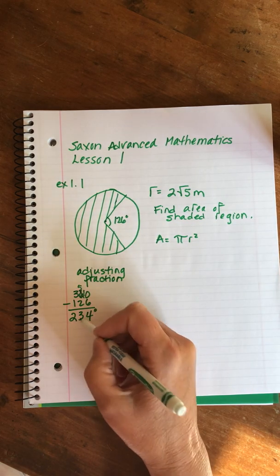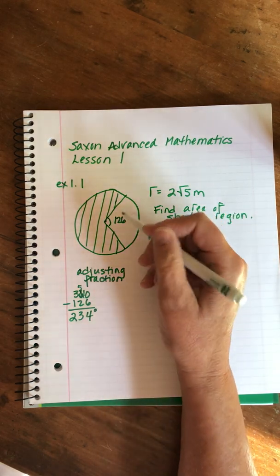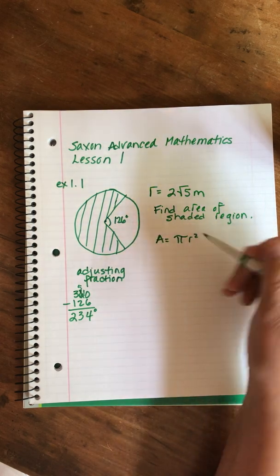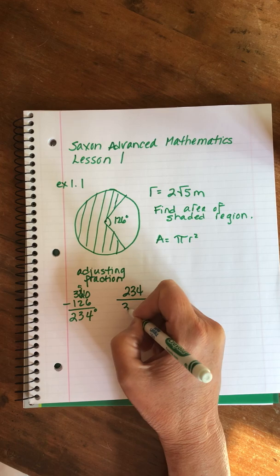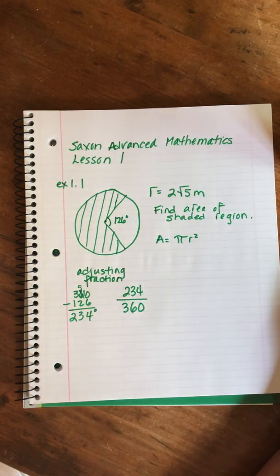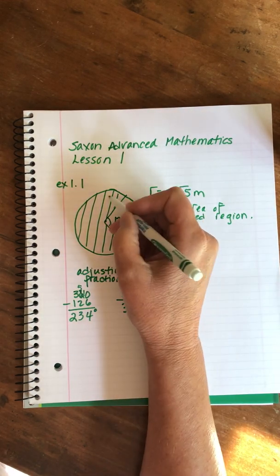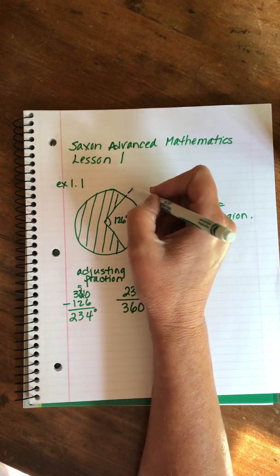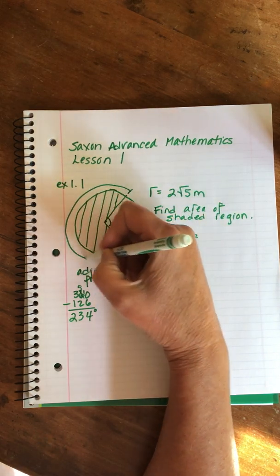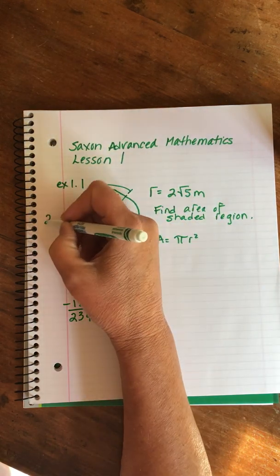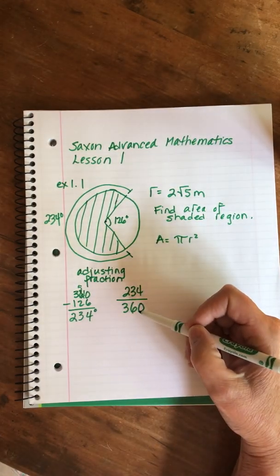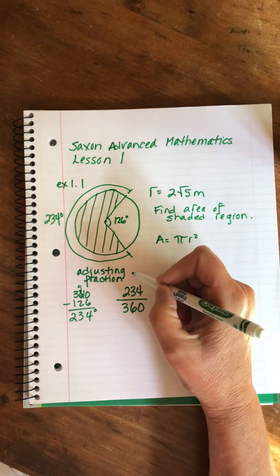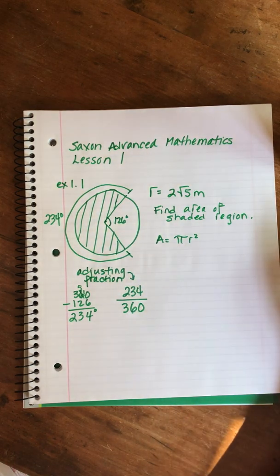234 degrees is the part we care about. So we're going to adjust our calculations to take into account this proportion of the circle. This is the measurement of what we like: 234. And we put that over 360 because that's the whole circle. So that's our adjusting fraction.